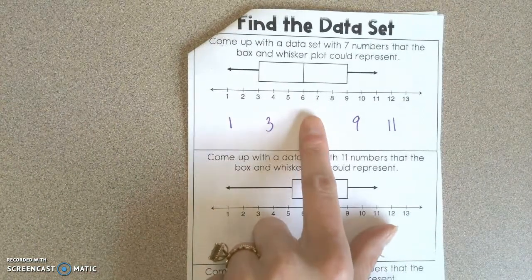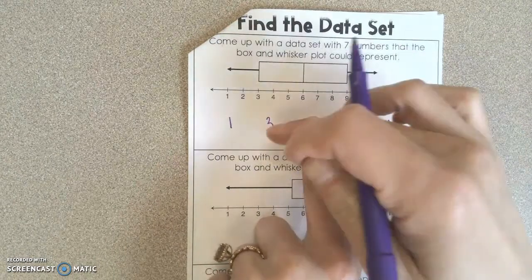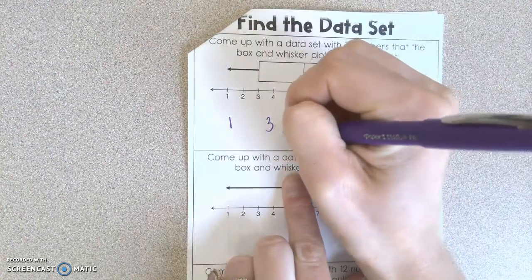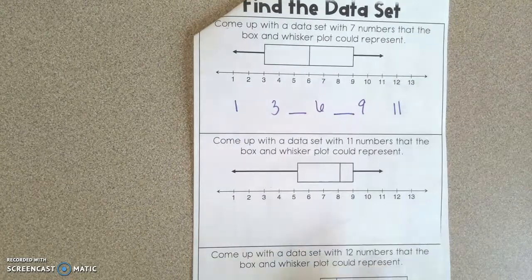We need the 6 to stay in the middle, though. We need the 9 to stay in the middle here, and the 3 to stay in the middle here. So you want to put a number between 6 and 9, and a number between 3 and 6. Your numbers can repeat. That's okay.